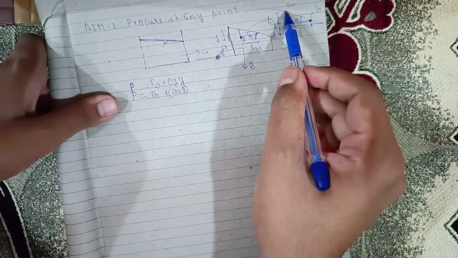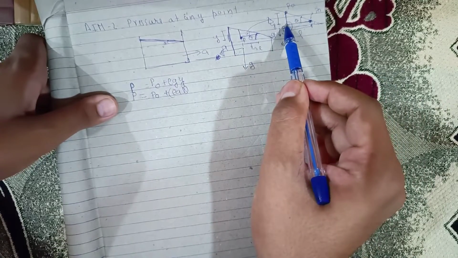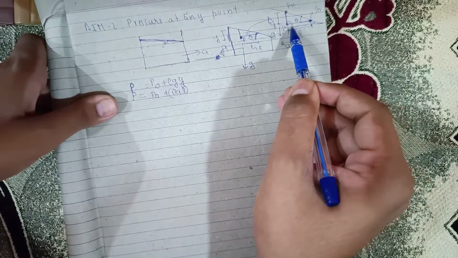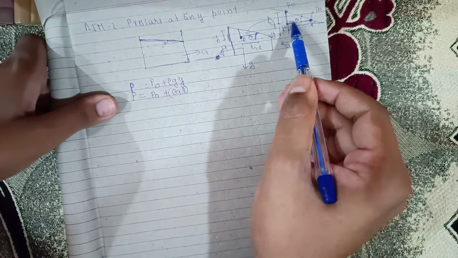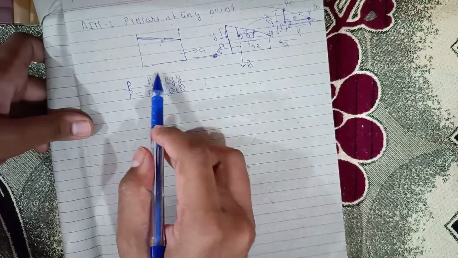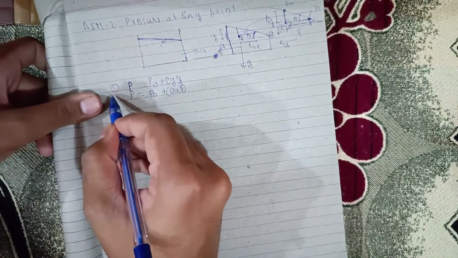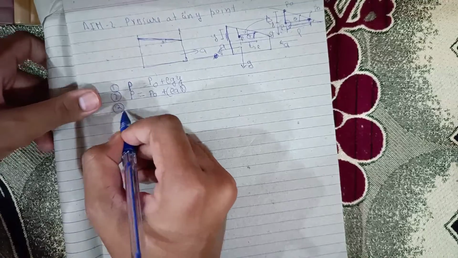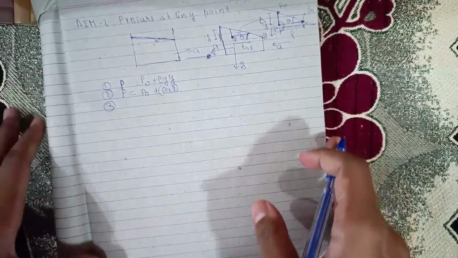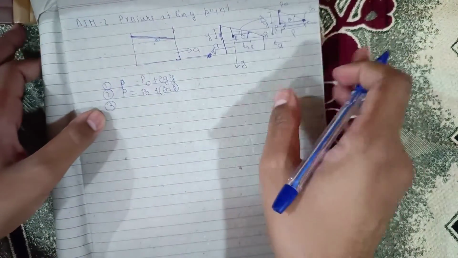What you will be doing is, you will travel in this direction, then travel in this direction, and write the pressure. So you will be getting this only. This is the first way, this is the second way. Now there is another way to write the pressure at this point.